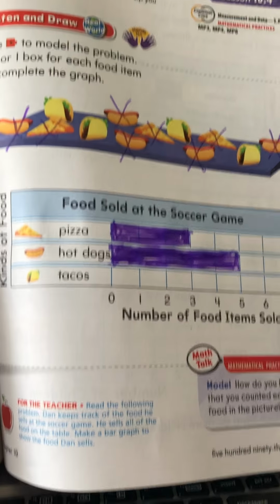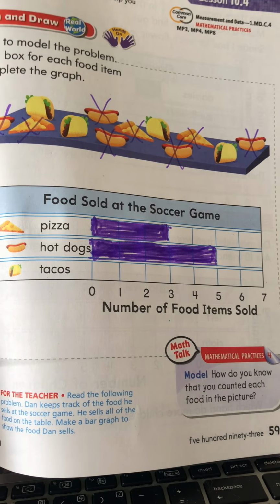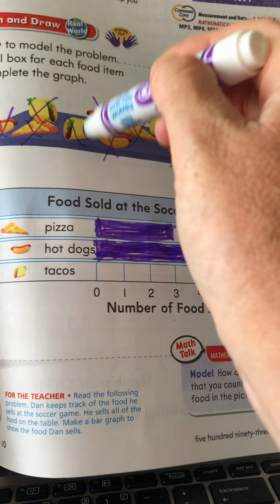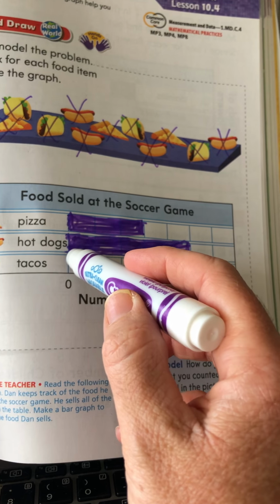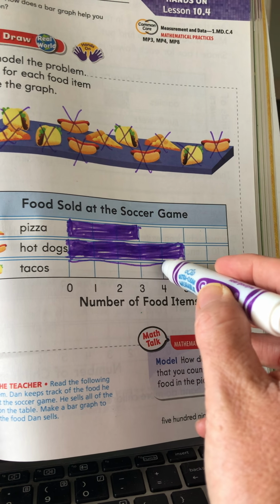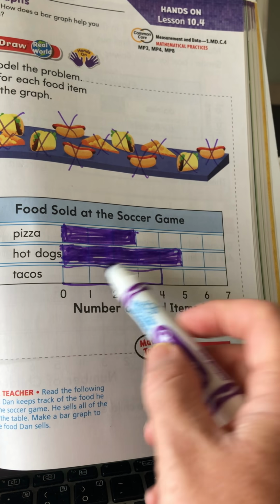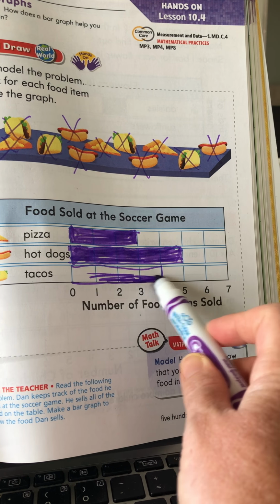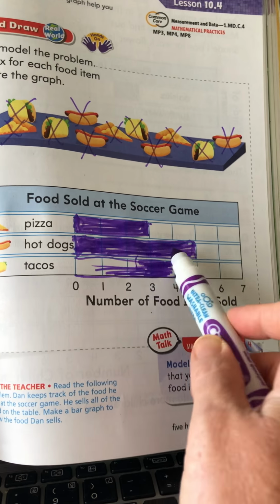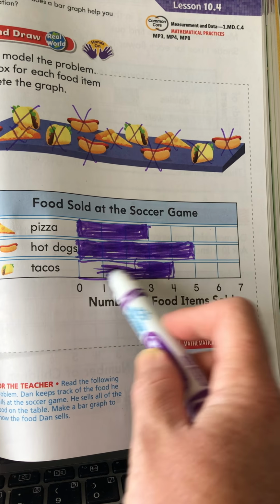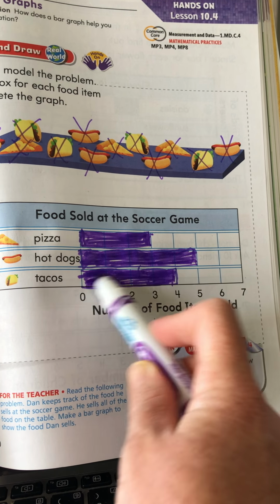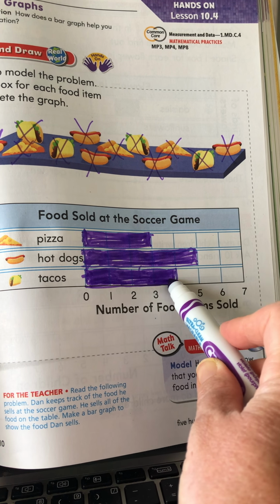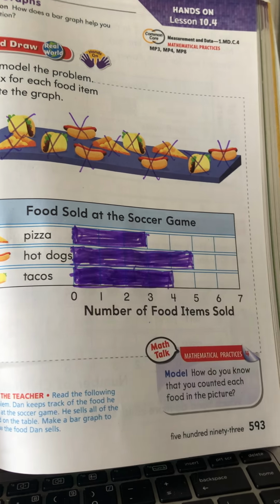Now I'm going to do my tacos. Let's count. 1, 2, 3, 4. And I'm going to make a bar that goes all the way to the 4. I'm going to color in my bar. Sorry, it's kind of messy because the book is leaning up against my computer so you can see it.